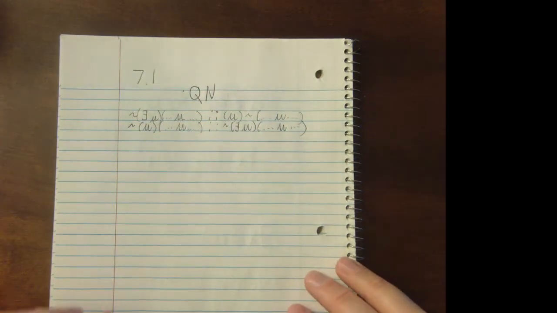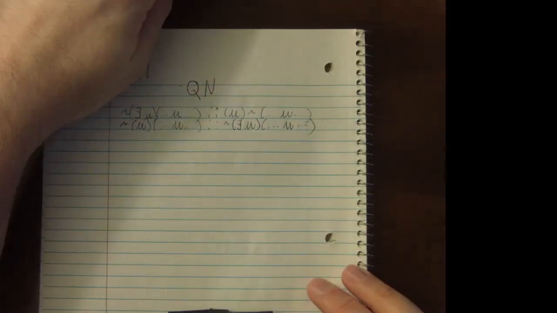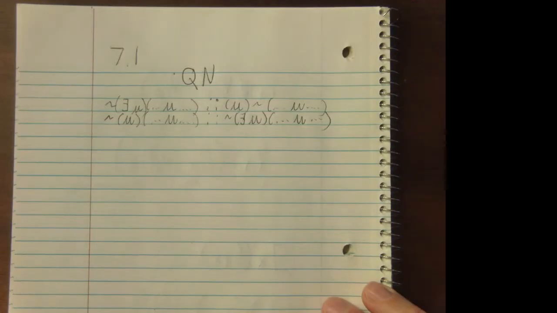So that's formalized what we already knew as quantifier negation. Its use is relatively self-explanatory. If you want to add or take away a negation from a quantified statement, that is the whole show.